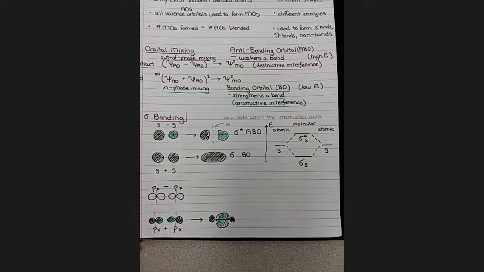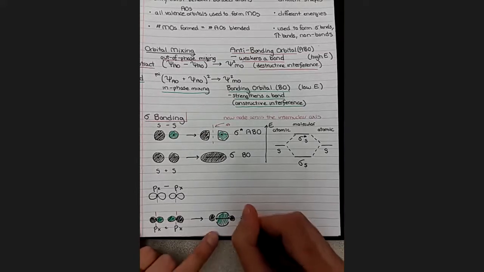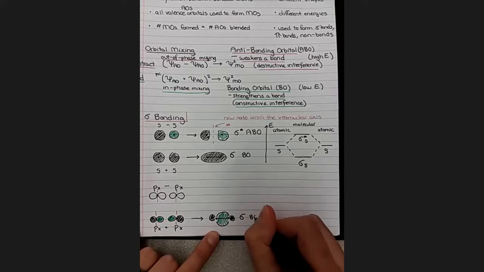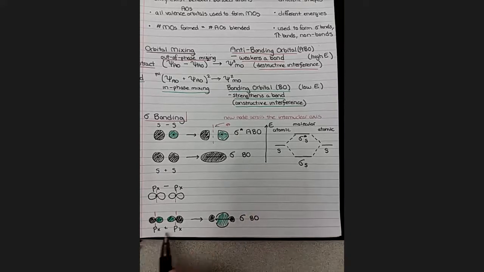So it's a little bit silly looking, but it roughly represents where the electrons might exist. So this is a different example of a sigma bonding orbital. The bonding orbital you make by overlapping two px orbitals.